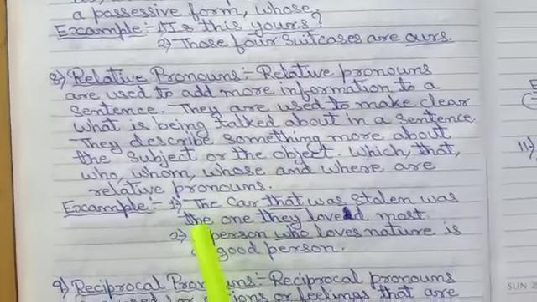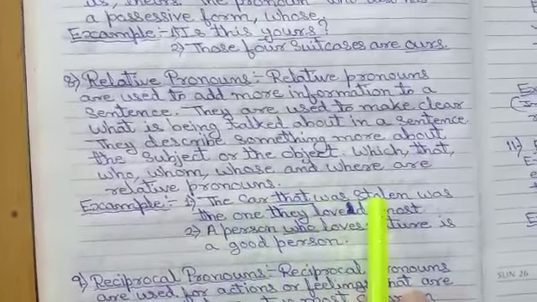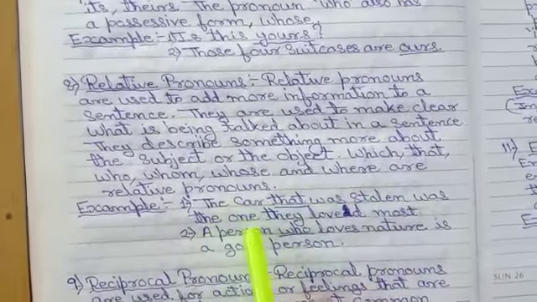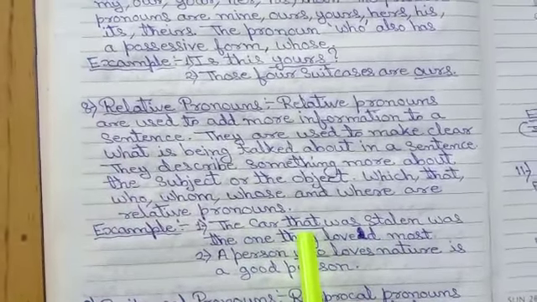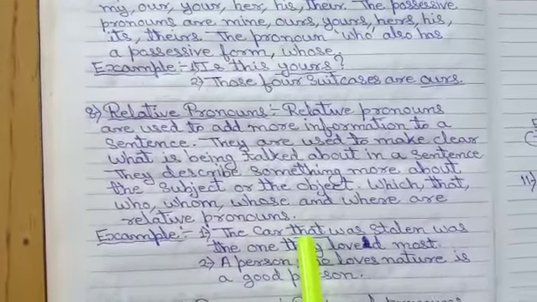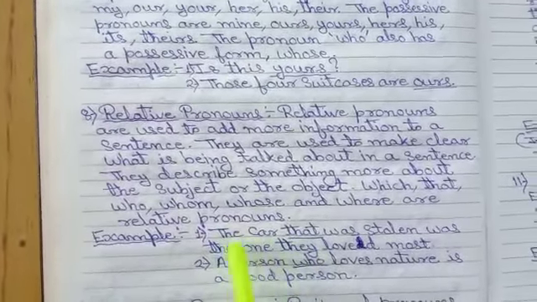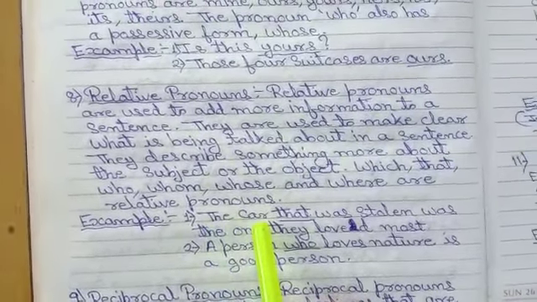Now see an example of relative pronoun. The car that was stolen was the one they loved most. In this sentence, that is the relative pronoun, and it expresses something more about the subject of the sentence, and the subject is the car.